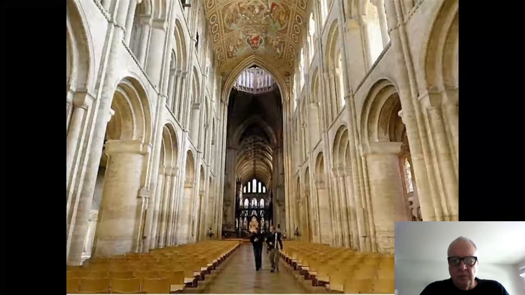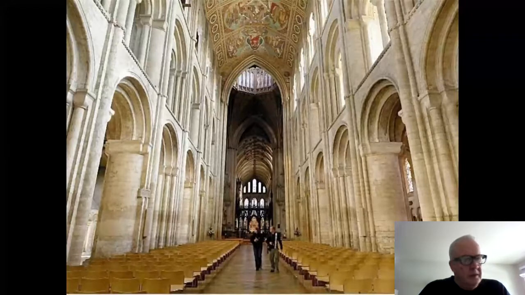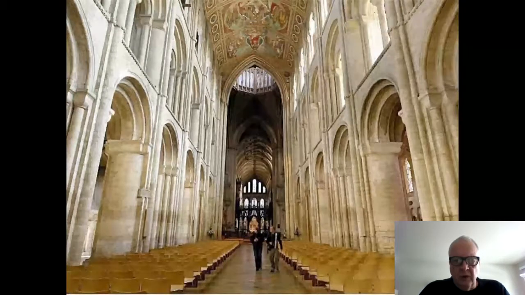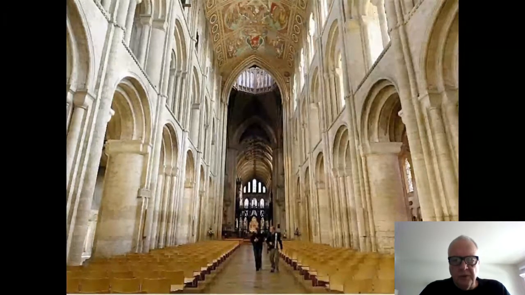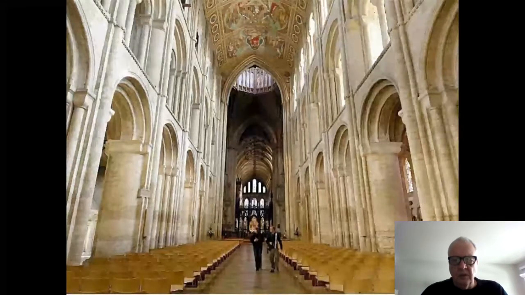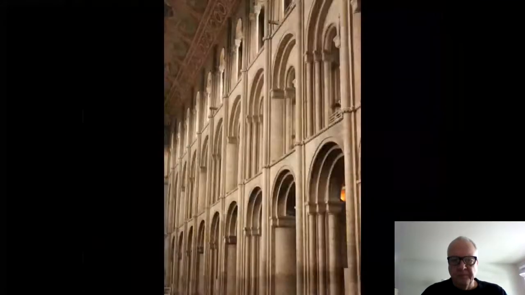This is a view headed towards the crossing with the famous hammer beam vault by William Hurley, and then the choir vault beyond that in the decorated choir, and then the retro choir. The retro choir is the Lincoln tierceron vault, and the choir in front of that on the other side of the crossing is a lierne star vault, a development of the Lincoln vocabulary.